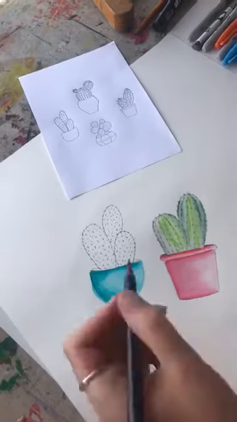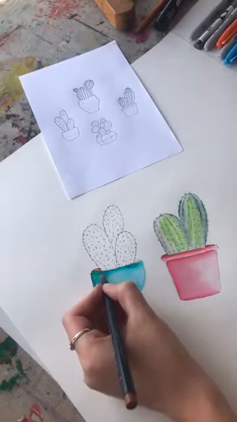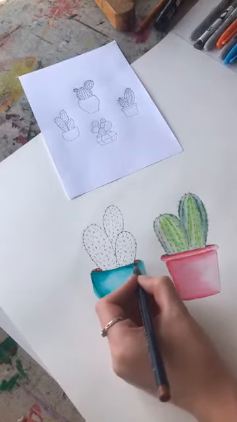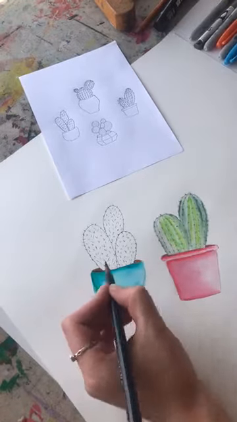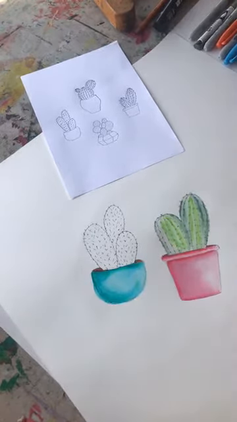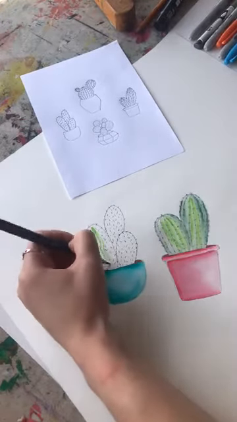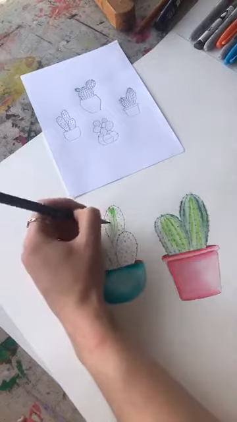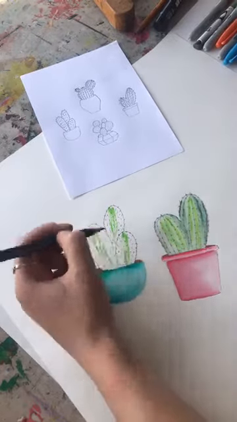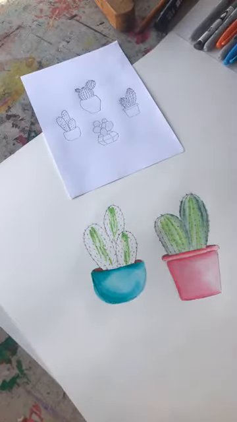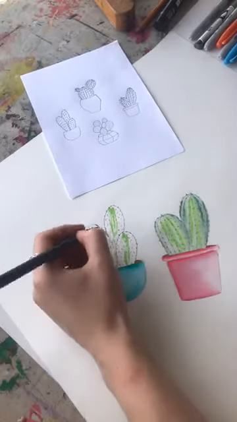And again, just going to add some brown. Just bits in between. And then again, just the lighter colour down the front of the cactus. And then a dark green down each side.